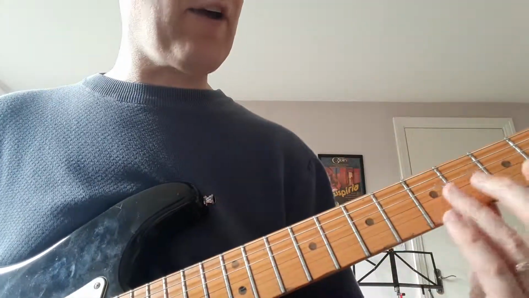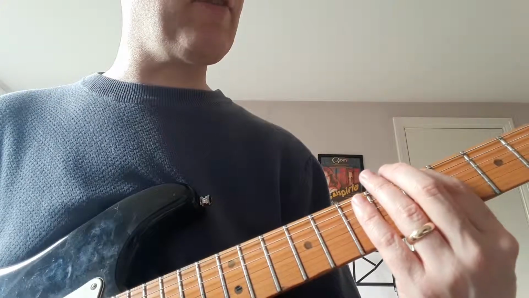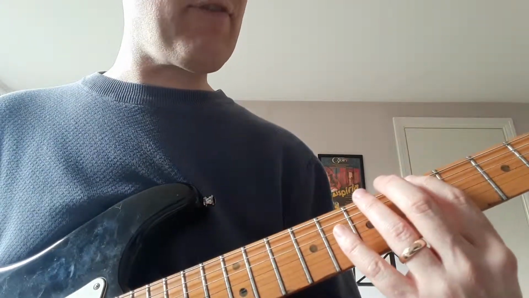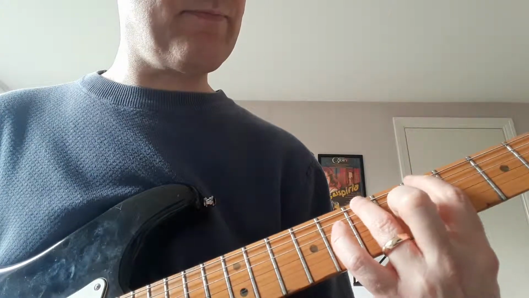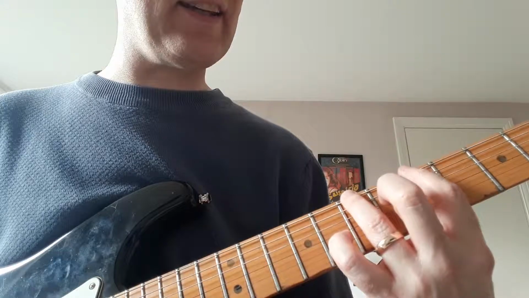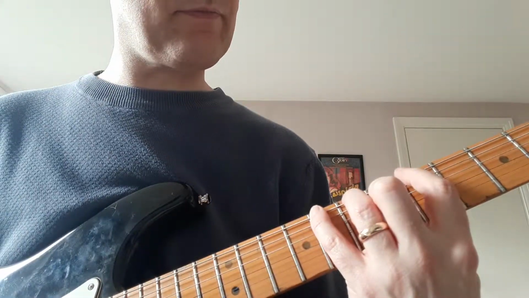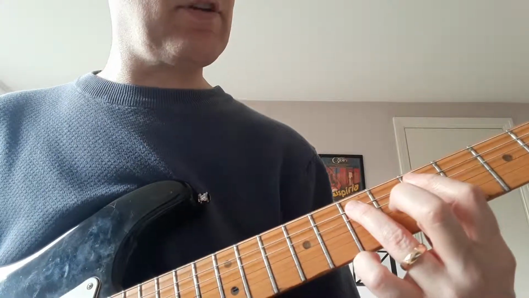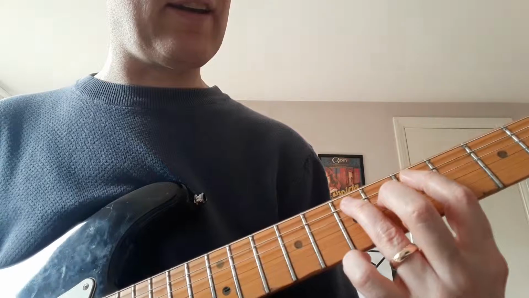I'm going to work systematically up the strings. I'm going to start on the 5th fret, and we're going to add our first extra note. That is going to be the 7th fret here, then the 8th fret. So the interval we're adding is a second. The next string hasn't changed at all. We're just doing the 5th fret and the 7th fret.